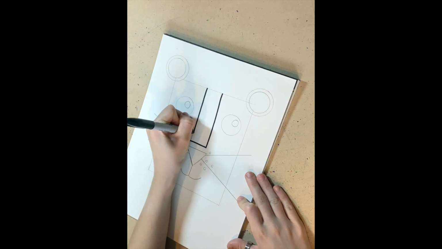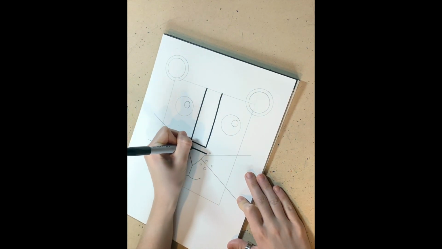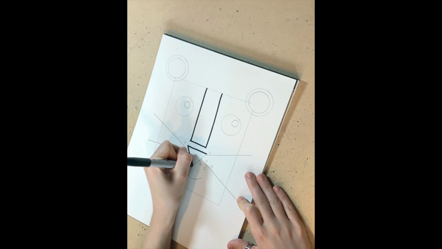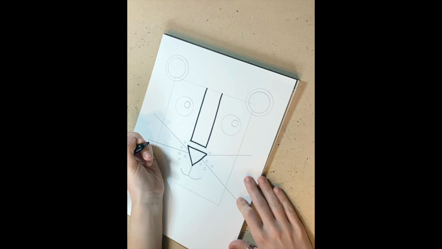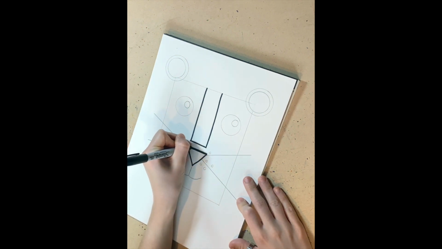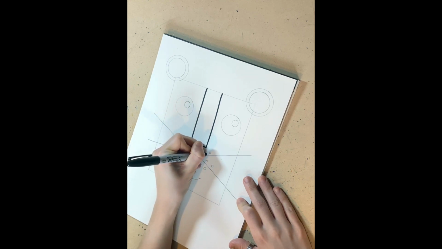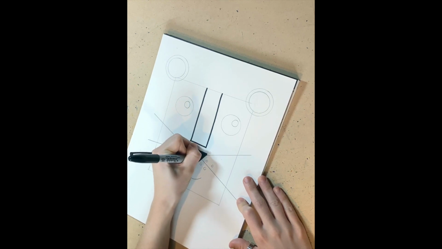And I'm just tracing each shape. And because some of the shapes are going to be black, I'm going to color the nose black.